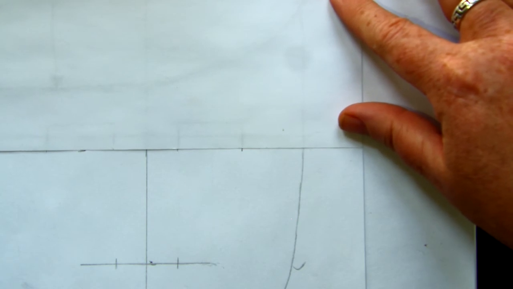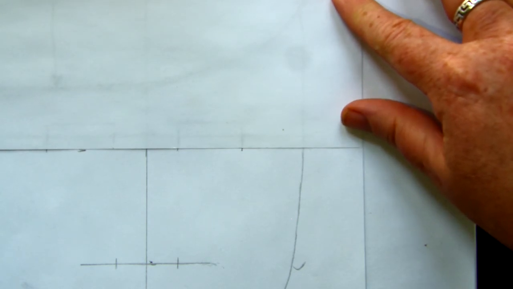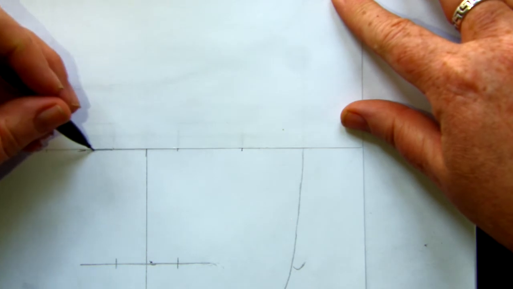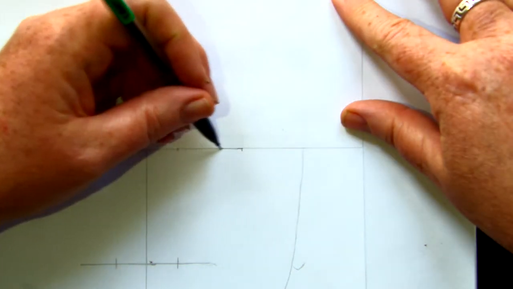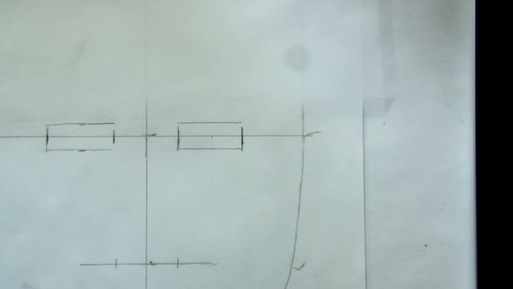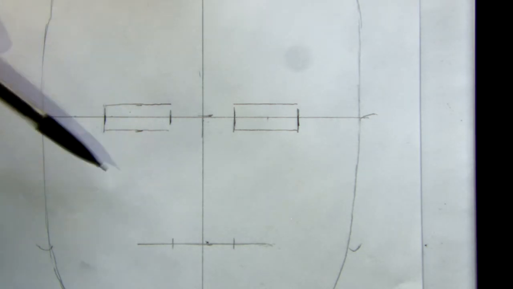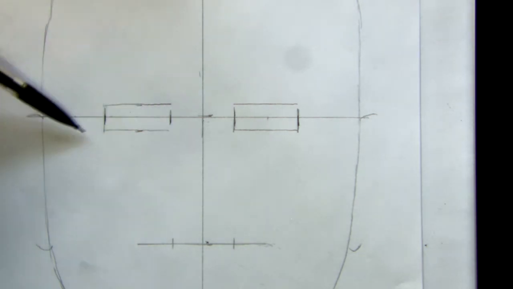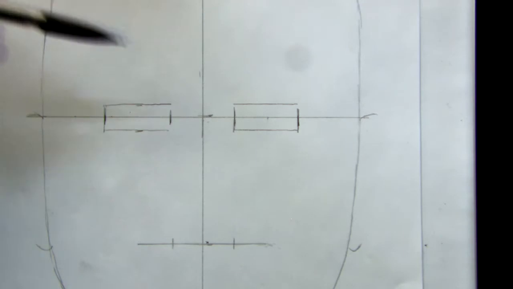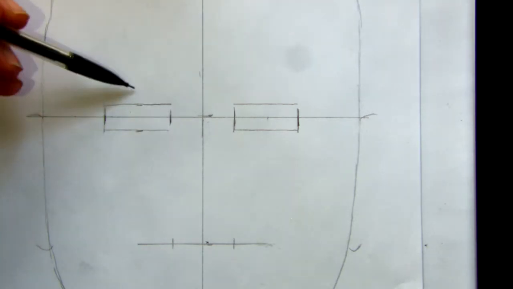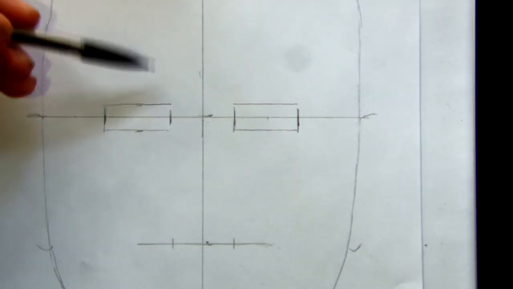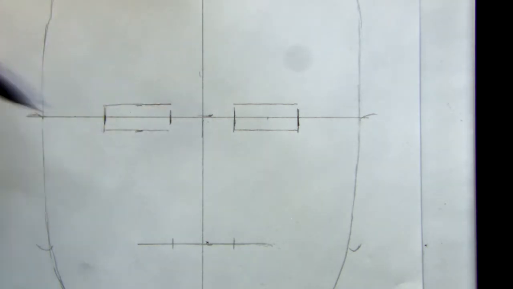Not everybody has their left and their right eye the same size. In fact, many people don't. That's another thing to keep conscious of. Make sure that you have a rectangle, not a square, right? If you have a square, that means that you forgot to divide it up. It has to be this shape. Once we have that shape, we can go ahead and start drawing.